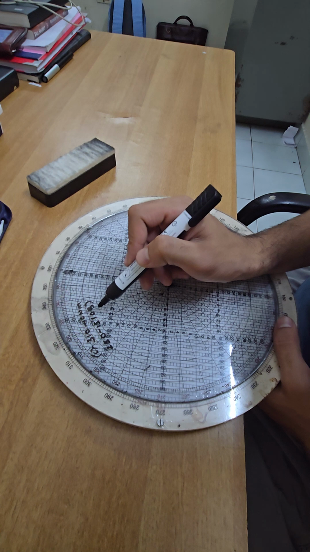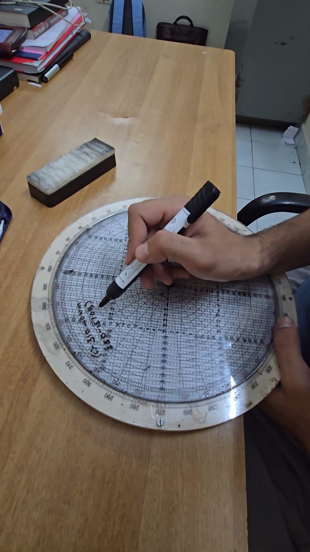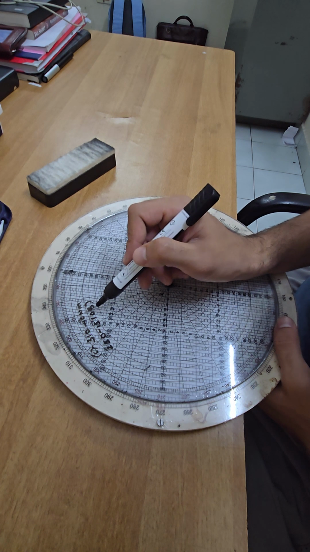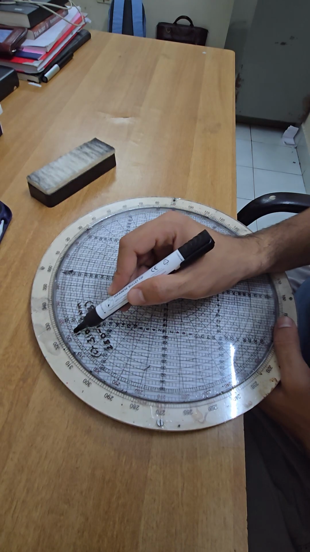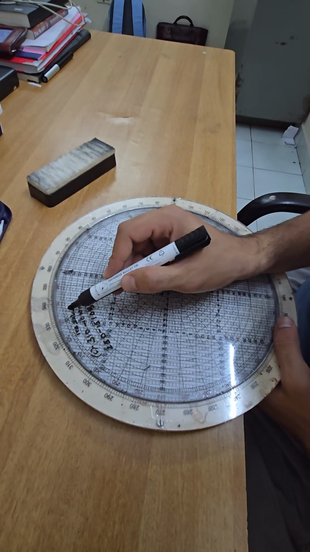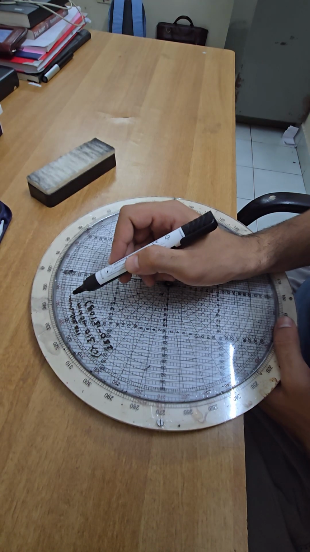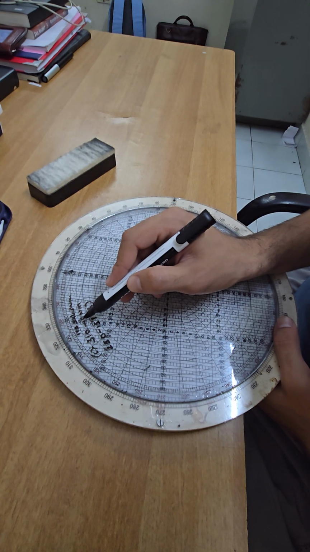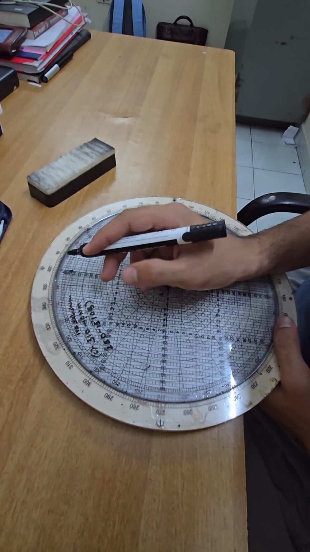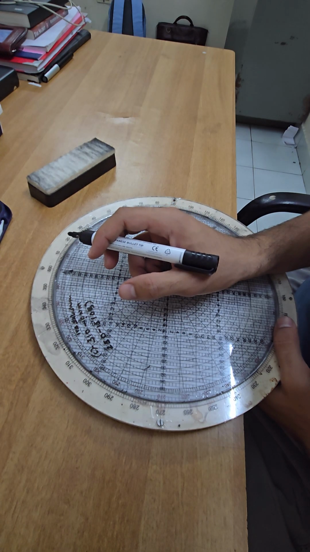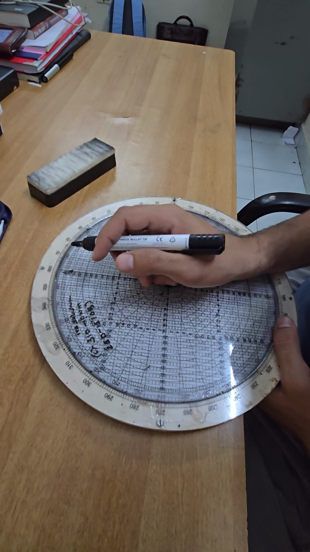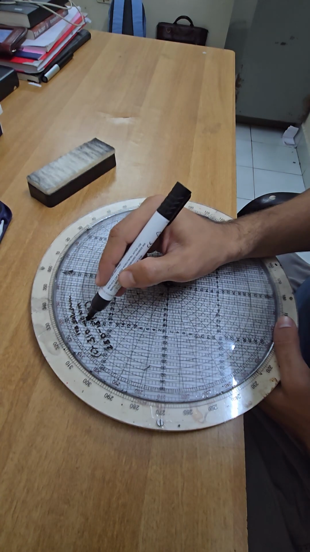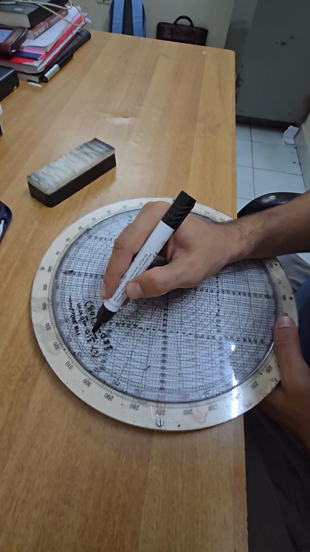You are ordered to close INS Saksham on a steady bearing. Earlier you are at 10 nautical miles, and now no other value is given. You are only told that you are ordered to close INS Saksham on a steady bearing. So earlier you are at 10 nautical miles on a steady bearing 310.